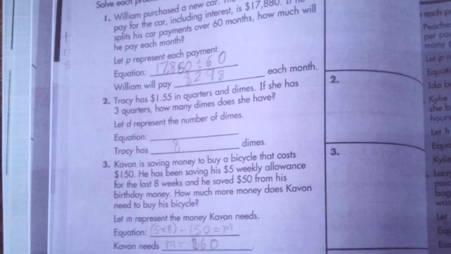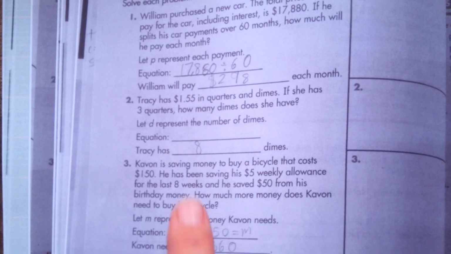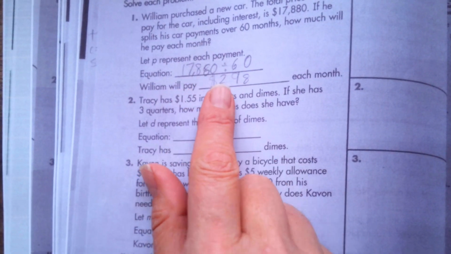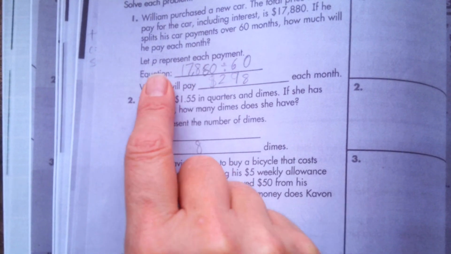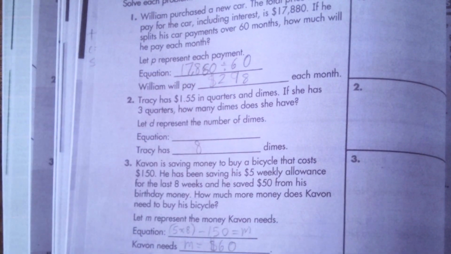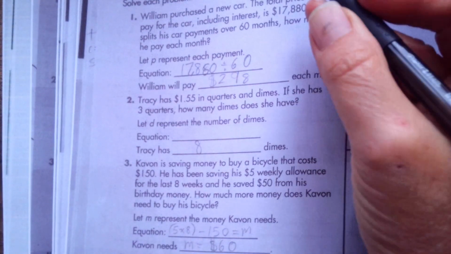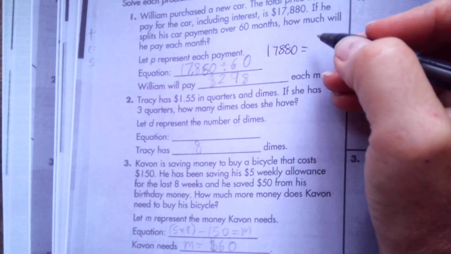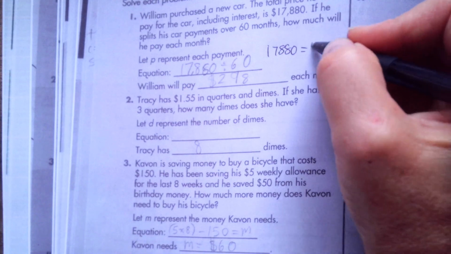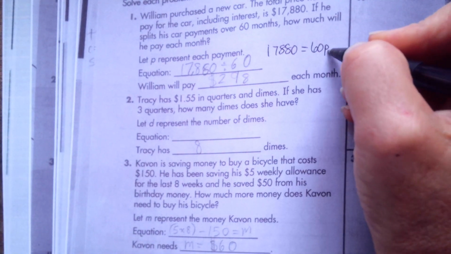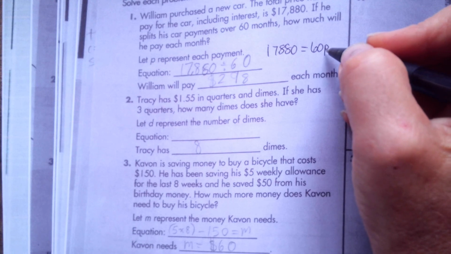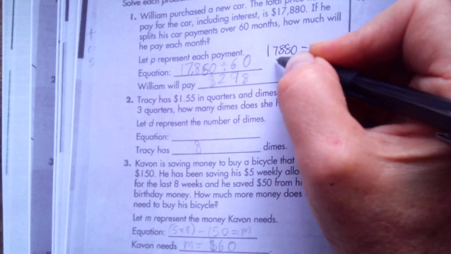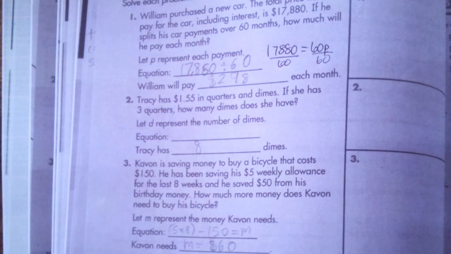Same thing with like page 46. You said 17,880 divided by 60. That might be true, but they want you to do p. So what would you do? 17,880 is the equal, and then divided by 60p. He made 60 payments. So they're multiplying by 60. You divide by 60. Anything you do to one side, you do to the other. Okay. Like that.